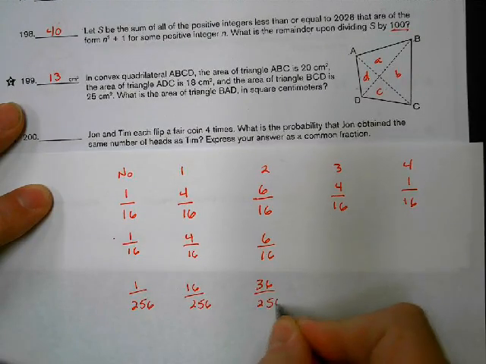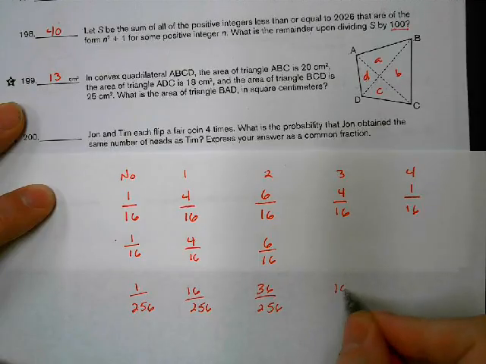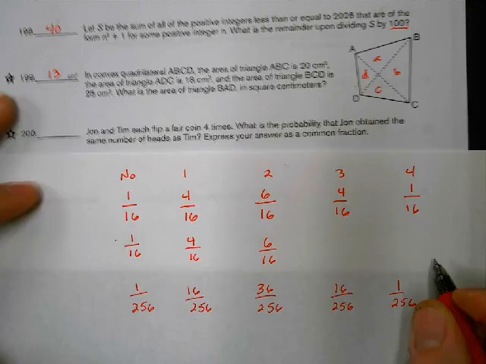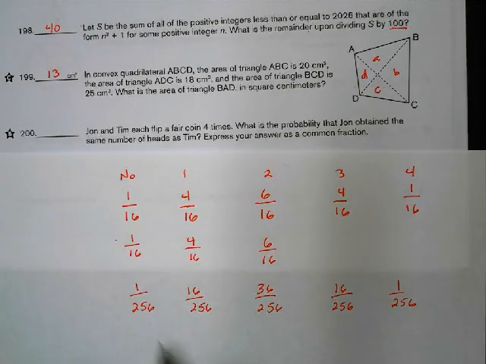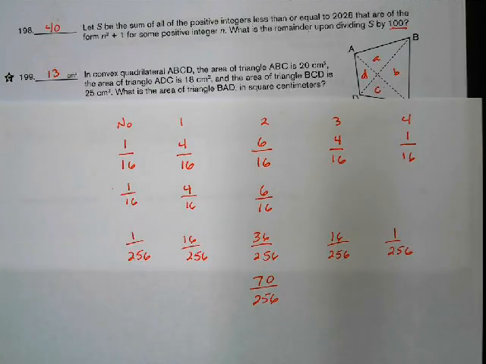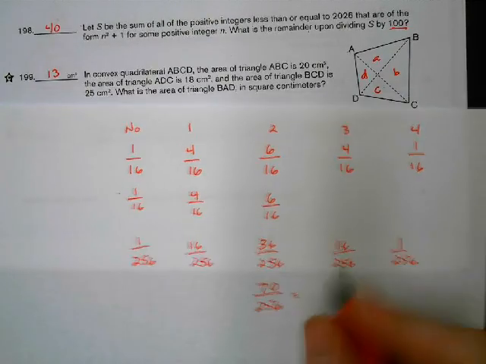All right, so if I add up all these numbers, 17 plus 17 is 34, 34 plus 36 is 70. I get 70 out of 256, which reduces to 35 out of 128. That's my final answer, and I'm sticking to it. So my final answer, 35 out of 128.